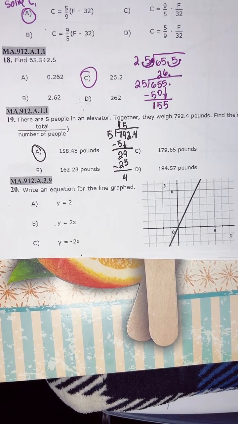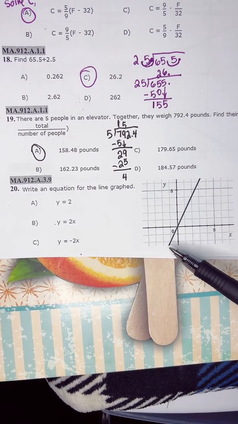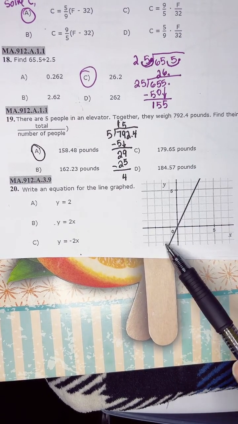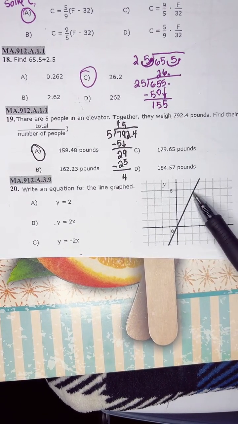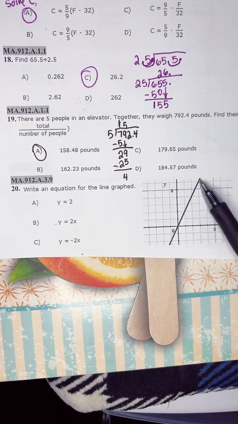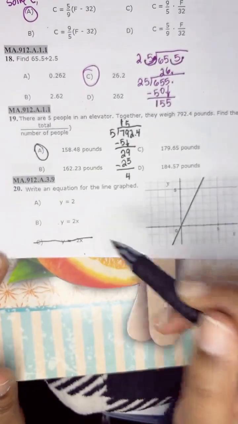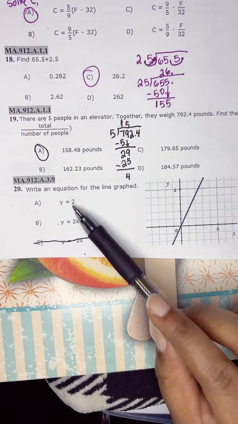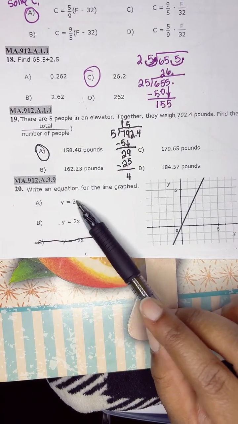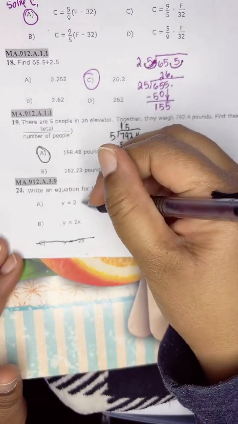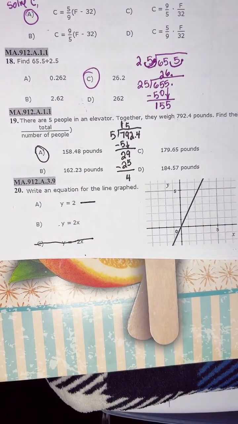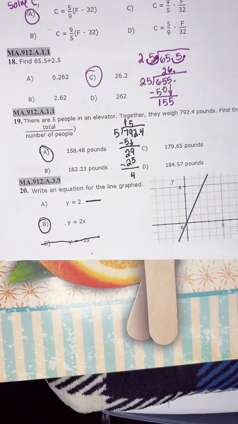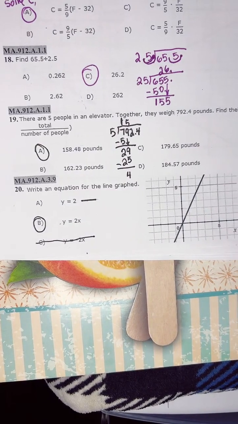All right, so let's check it out. If we go from left to right, remember we always read graphs from left to right. Well, this is an increasing line. So if you start here, it increases. So C is absolutely out because that's a decreasing line. Now, a horizontal line has to cross at 2, and it has to look like this. And since it's not a horizontal line going straight across and it's slanted, B is our answer. So great job, T.